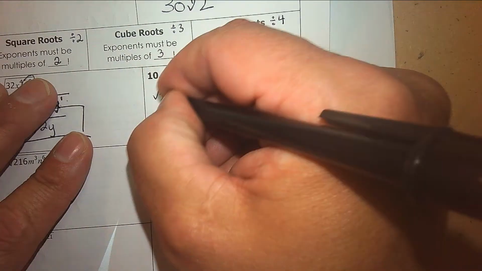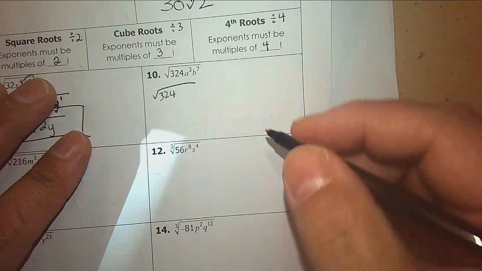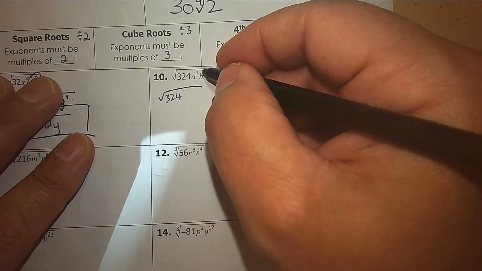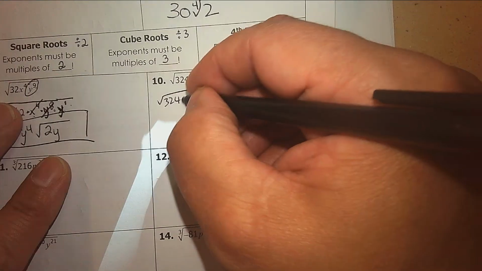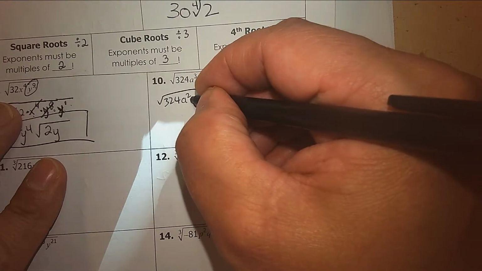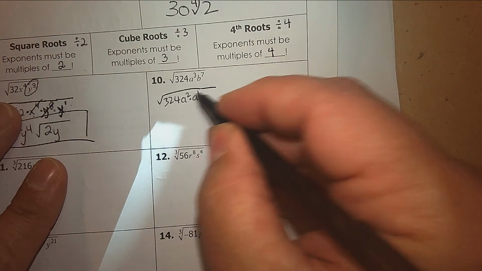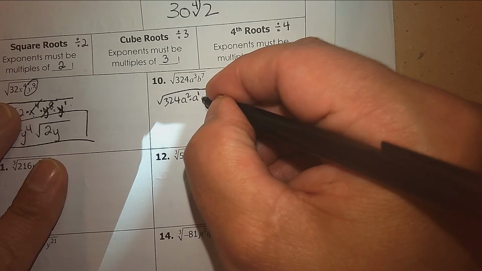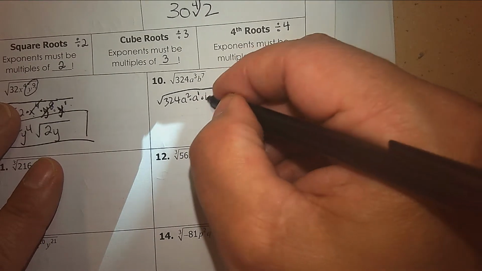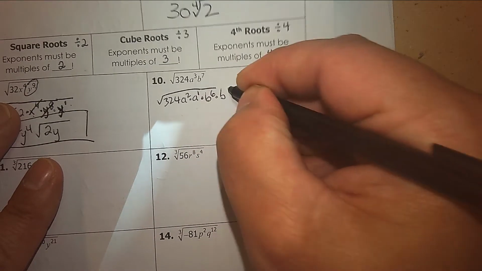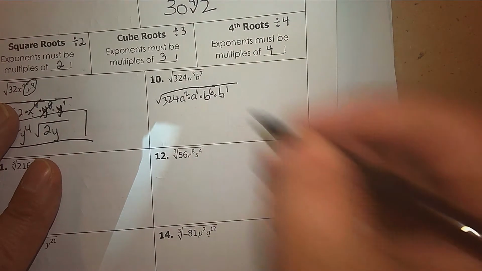324 is going to stay the same. How about a cubed? What's the even number that's close to 3? And then what's left behind for a? So 2, and then 2 plus 1 is 3. What's the even number close to 7? And then what's left behind? Because 6 plus 1 is 7.